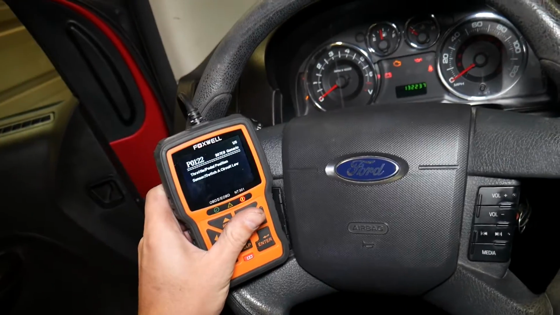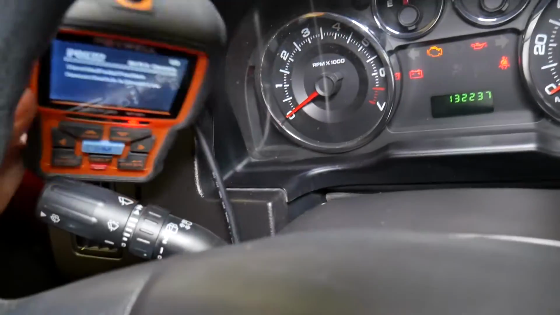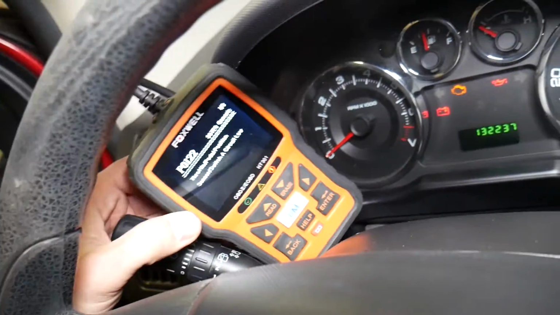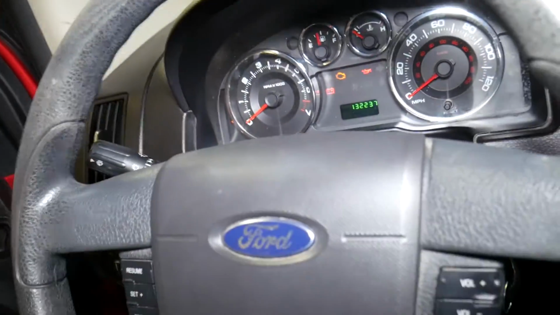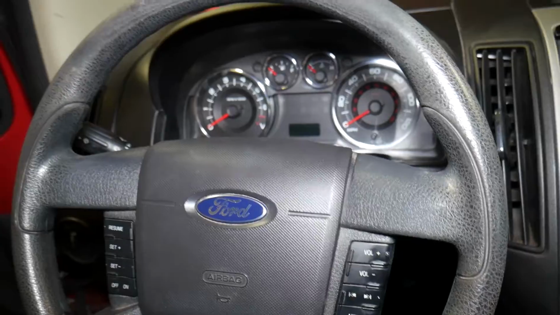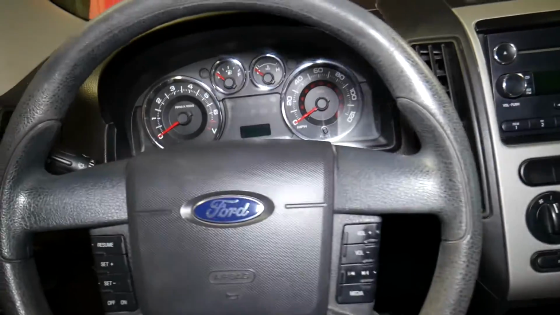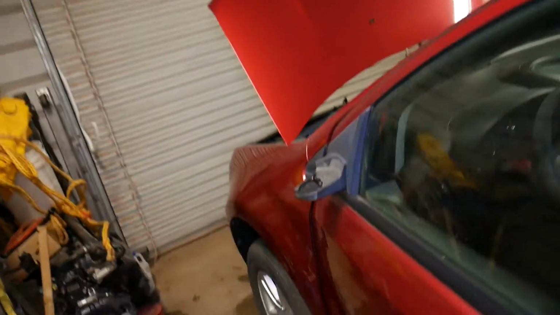So what we'll be doing now, you can see the engine light stays on. So we'll turn the ignition switch off, exit, open the hood and show you what you need to fix now. So we are exiting now. Let me show you what we have here.